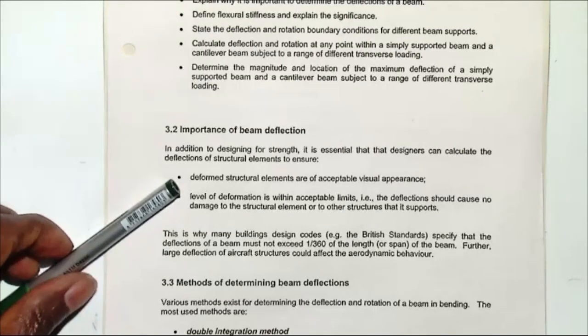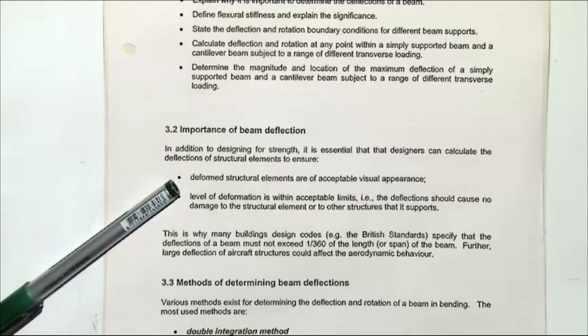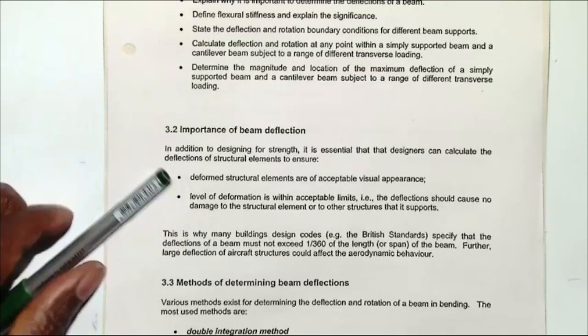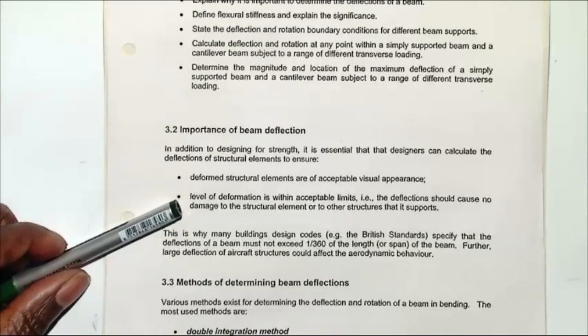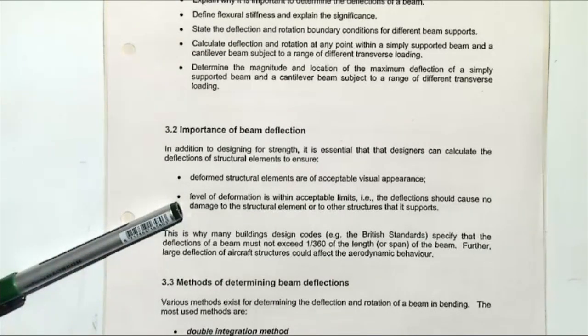That's the first one. So you don't want any movement that will make the structure look strange. So that's the first one. The second one is you also want to set a limit to the maximum value of deflection that you are allowed to have.